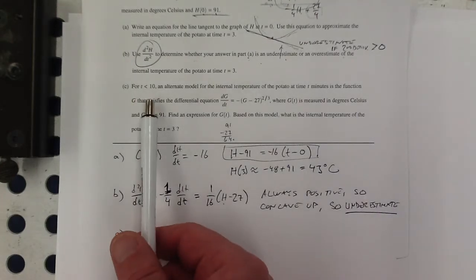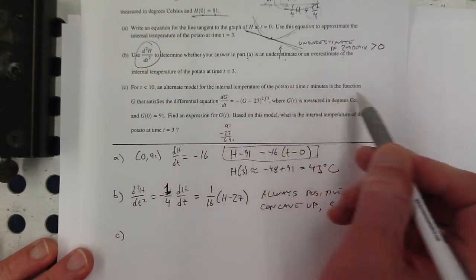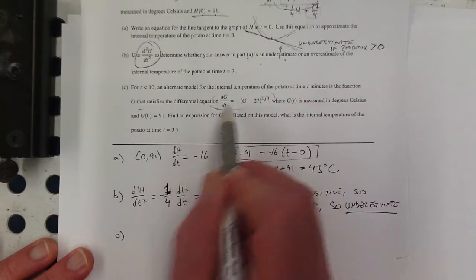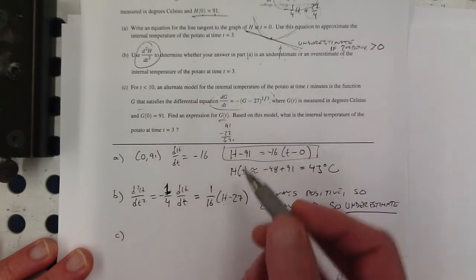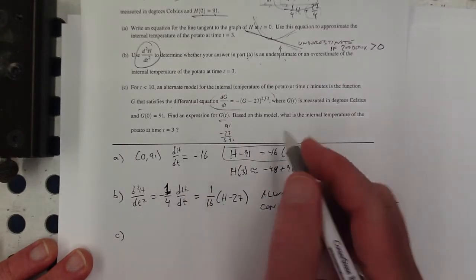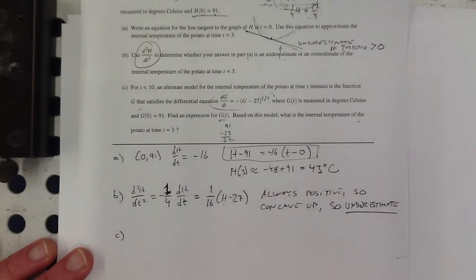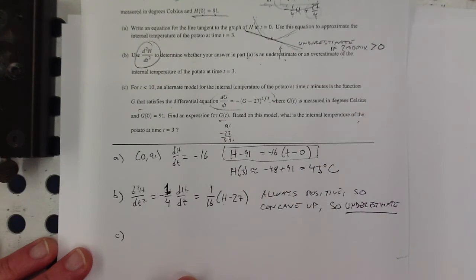For times less than 10, an alternate model for the internal temperature of the potato is this function here, which satisfies this differential equation. Find an expression for g of t. So that means solve this differential equation. Based on this model, what's the internal temperature at time 3? Well, the only way we know how to solve differential equations is by doing separation of variables.